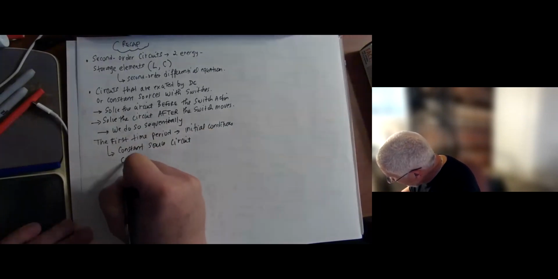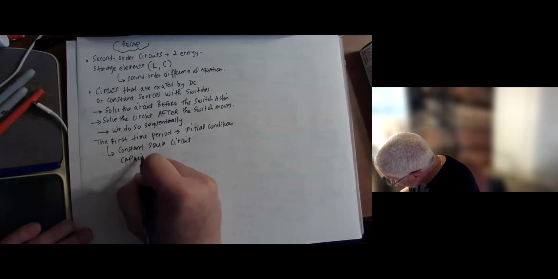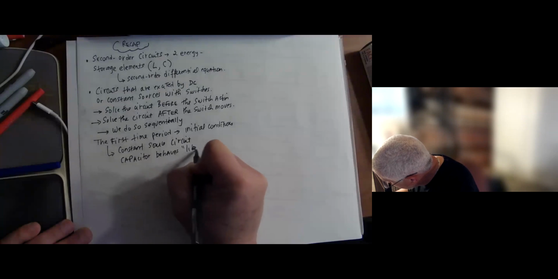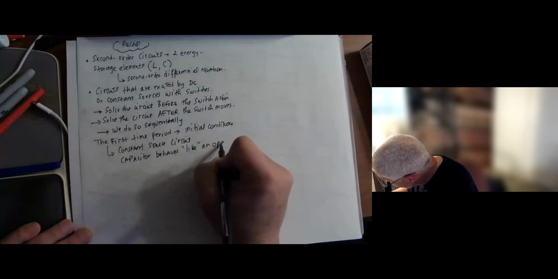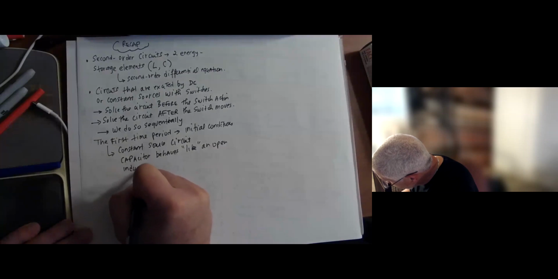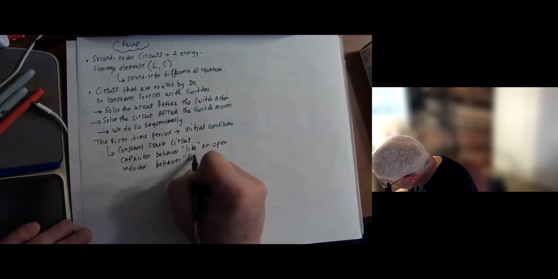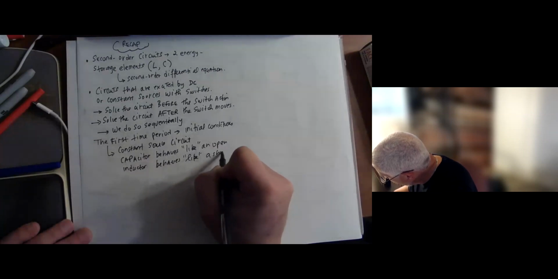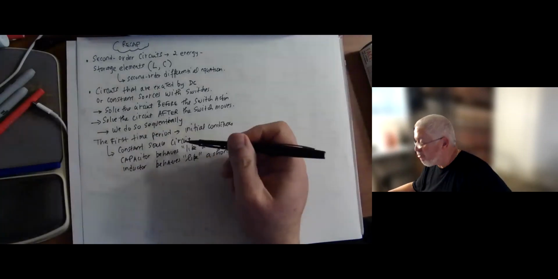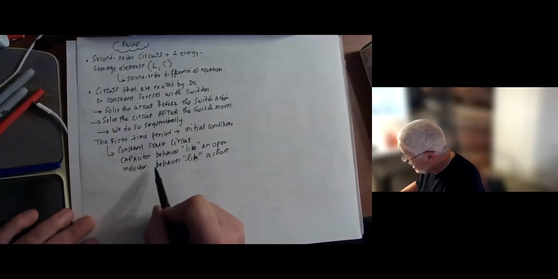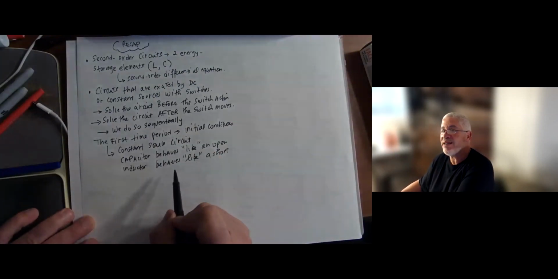So that means the capacitor behaves like an open, and the inductor behaves like a short, a wire. Okay, so when we solve for the first time period, we are looking at a DC circuit. The capacitor is not present and the inductor is not present either. That's important to notice, okay?